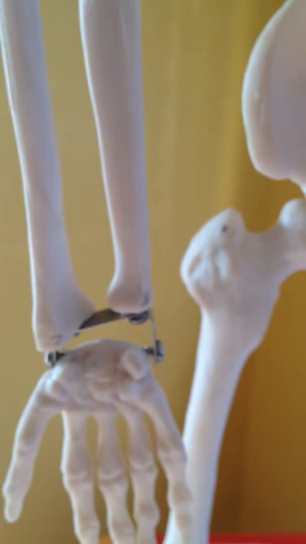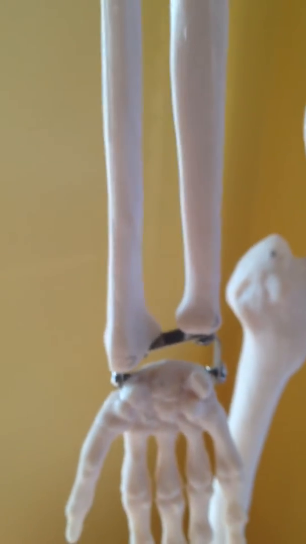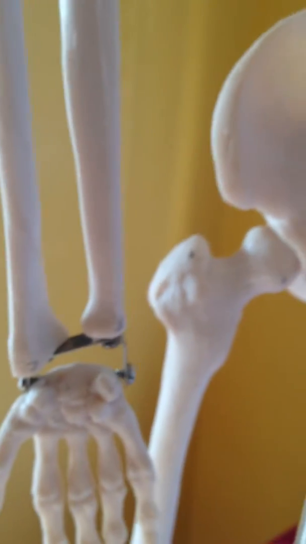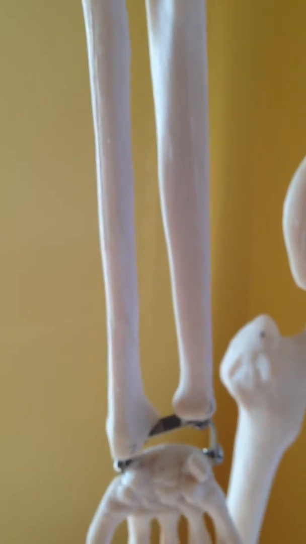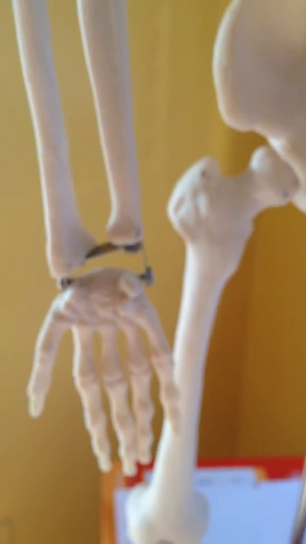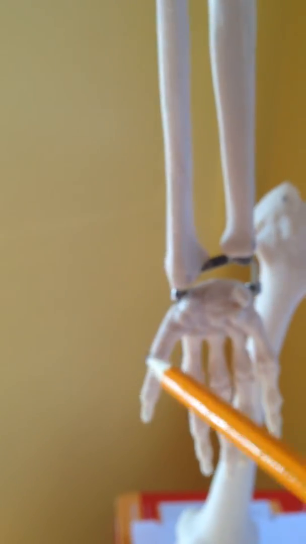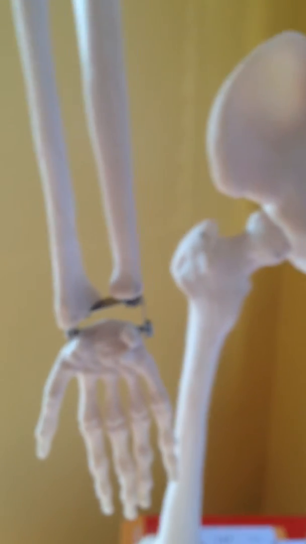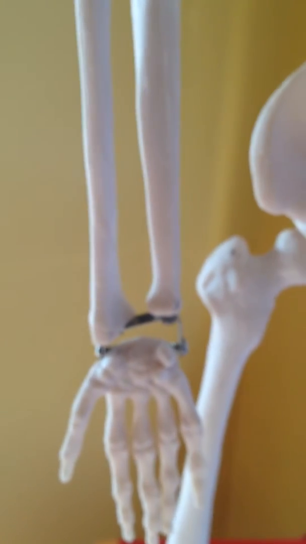The bones that form the wrist joint are the radius and the proximal carpals, and the bone that forms a joint with the pollex, and the pollex is the thumb, is the proximal phalanges here that create the metacarpophalangeal joint.